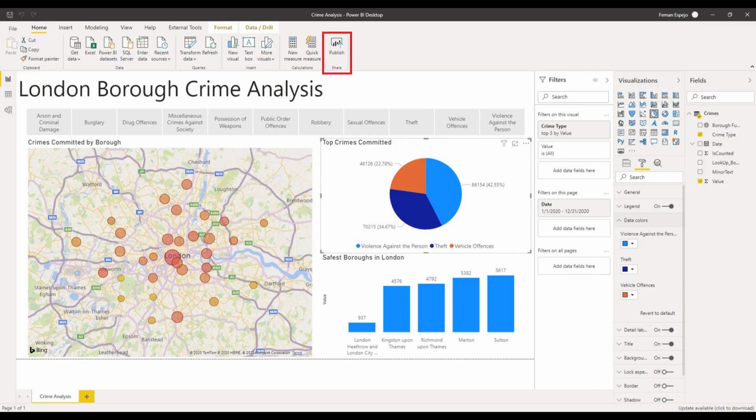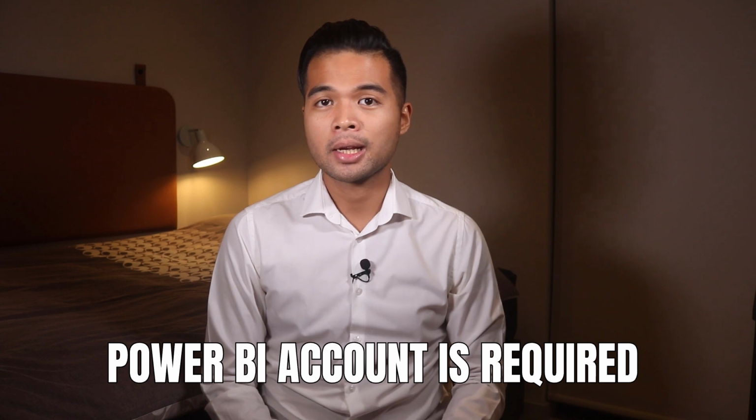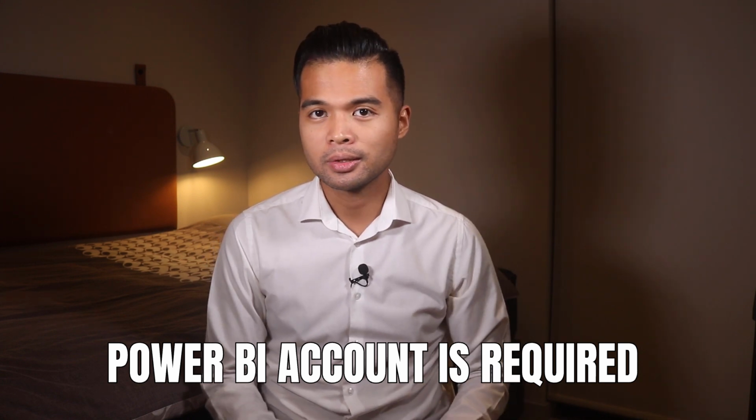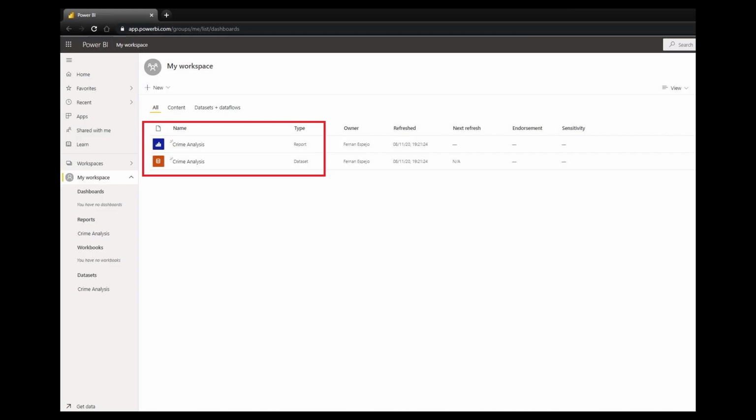You can do this by clicking the Publish button from the home ribbon in Power BI Desktop. Just note that you'll need to have a Power BI account for this, either a free account or one of the paid ones. You can access the report you published by going to app.powerbi.com and signing in with the same account that you used to publish this. When you navigate to your workspace, you should be able to find the report and the dataset with the same name as your Power BI desktop file.